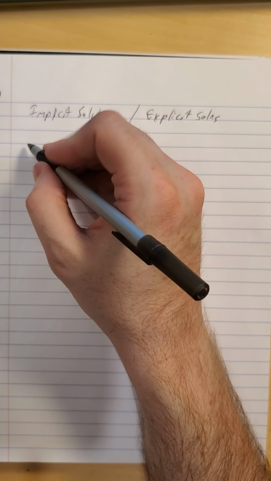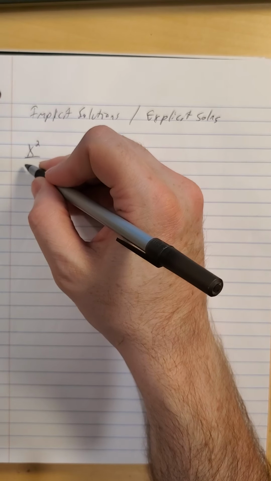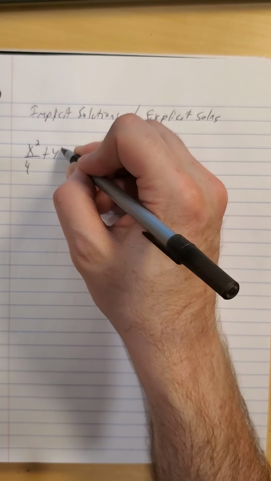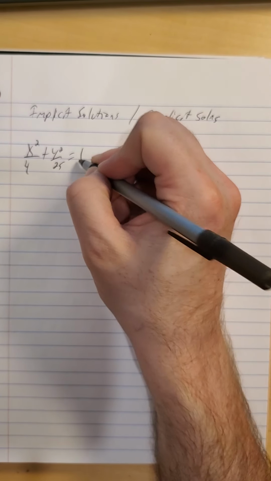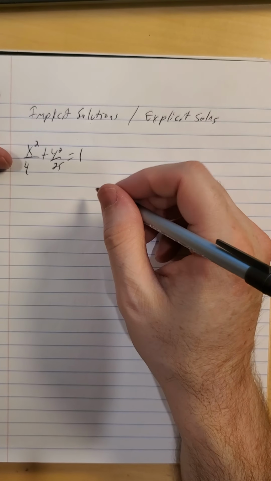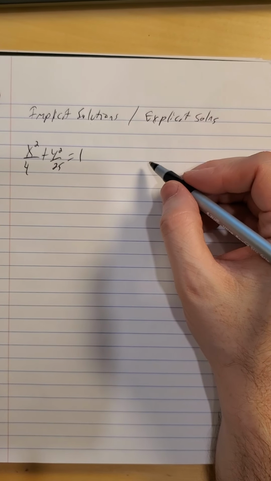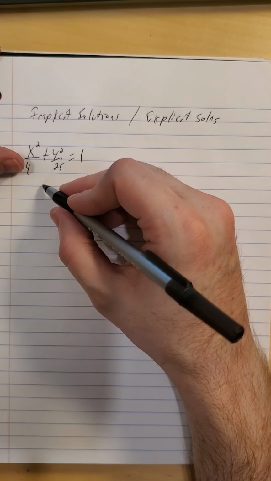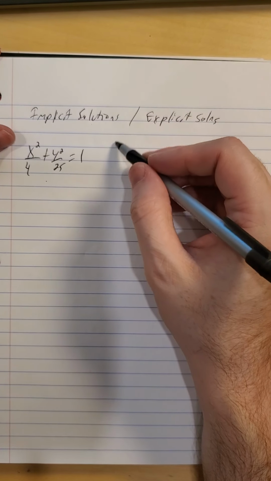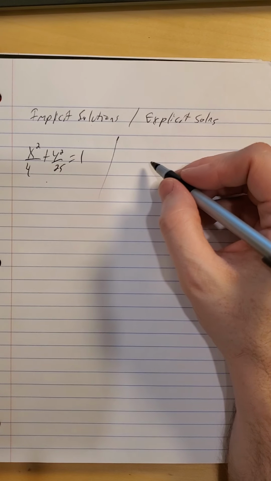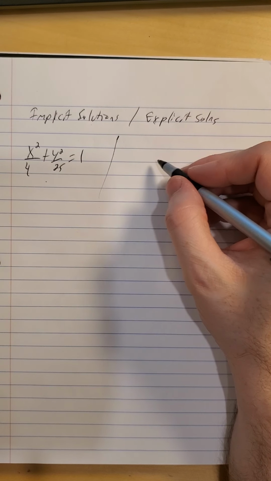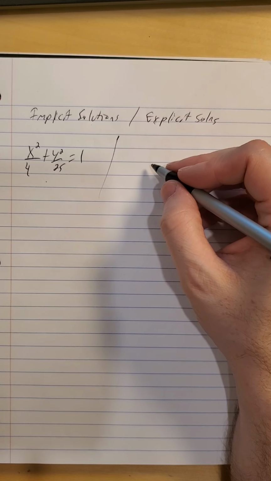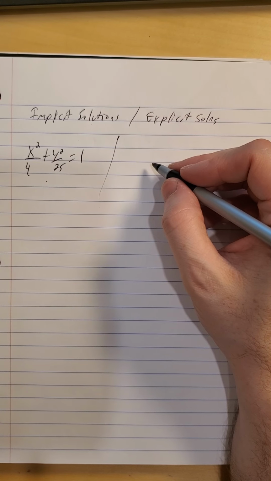So an implicit solution would be something maybe x squared over 4 plus y squared over 25 equals 1. So an ellipse. Since we don't have a y by itself, this is an implicit solution versus an explicit solution, where we would have the y by itself.